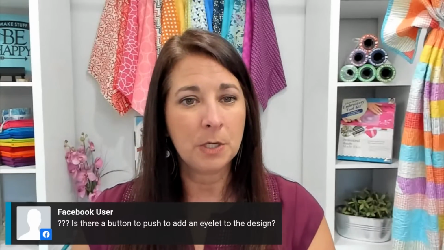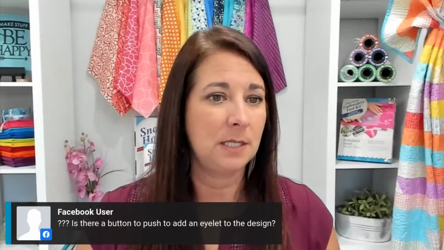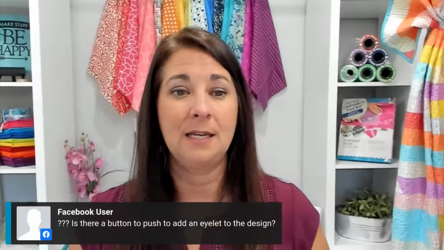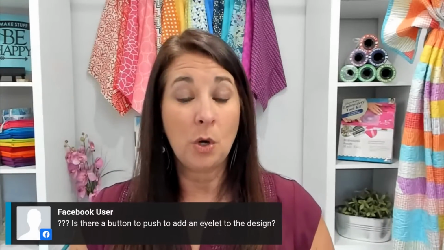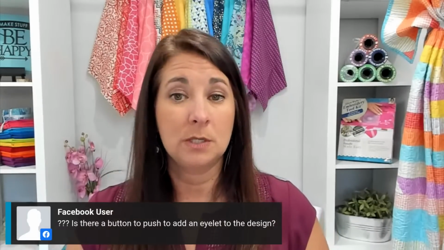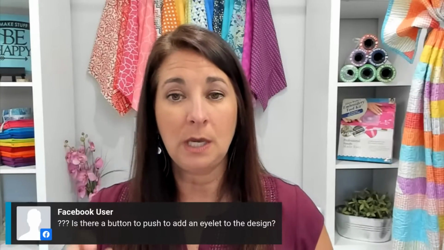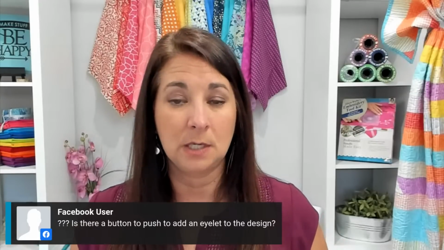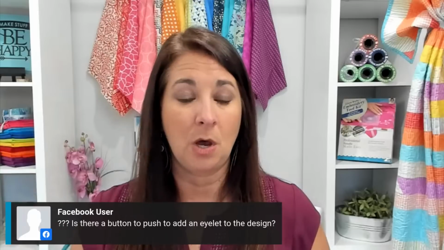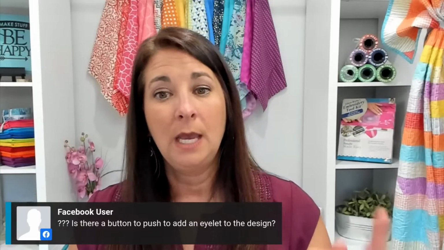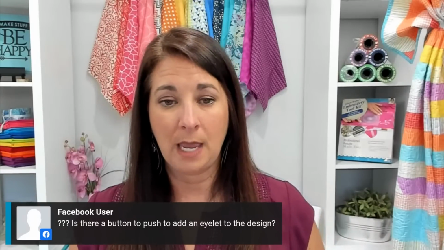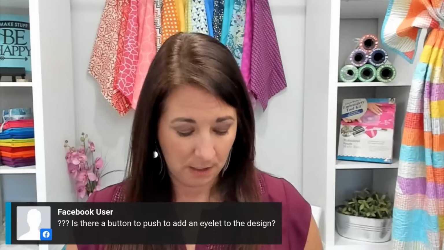And then Facebook user, not sure the name, asks, is there a button to push to add an eyelet to the design? You don't have a button to push. What you would do is create a circle and turn that into the steel stitch, which is one of the options on the toolbar there. And that will turn that into an eyelet for you.